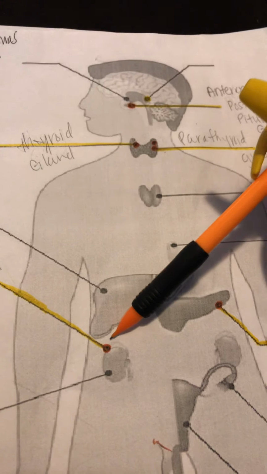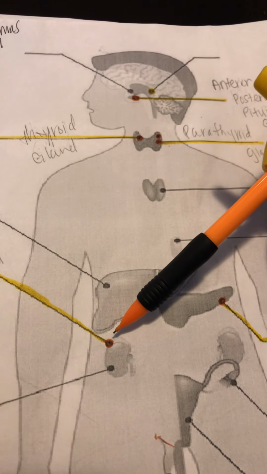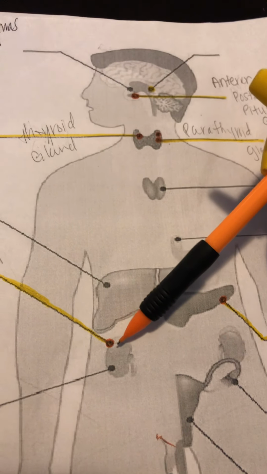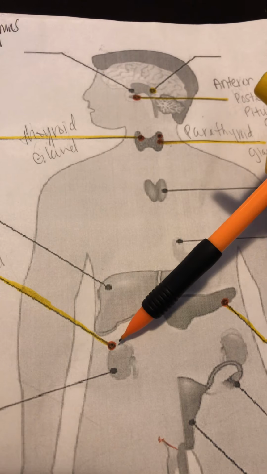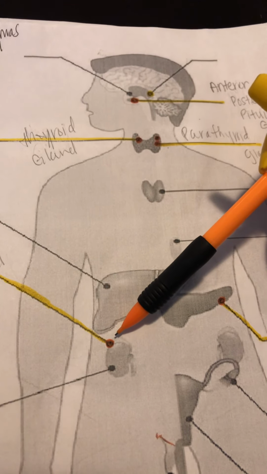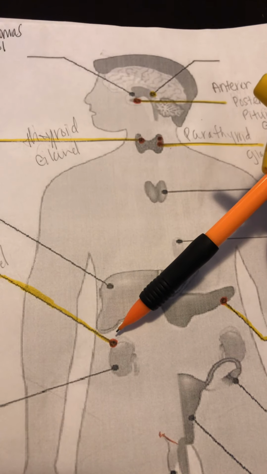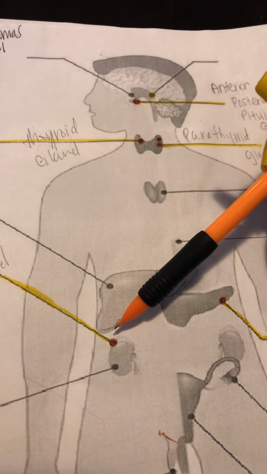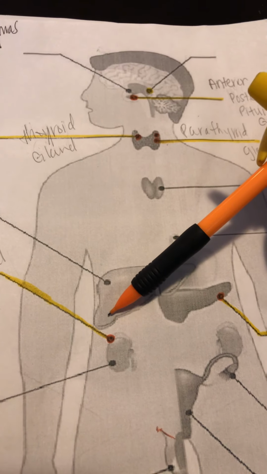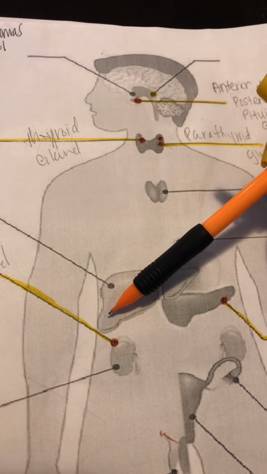And the middle portion, which would be the zona fasciculata, which secretes the metabolic hormones called glucocorticoids. And then we have the innermost, which is the zona reticularis, and that secretes the glucocorticoids and small amounts of adrenal sex hormones.